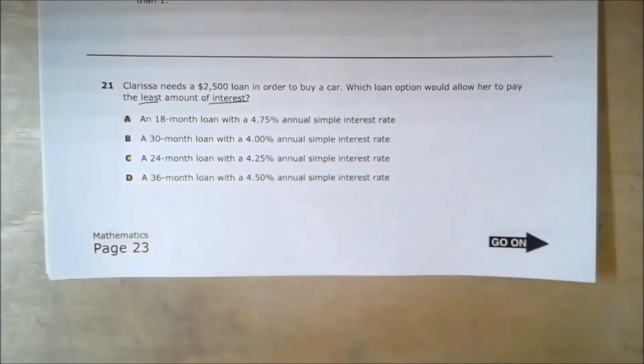In this particular problem, there's no way to get around it. We are going to have to use the simple interest formula to determine the amount of interest that's going to be paid on each one of these loans. Once we check all four, then we can pick the correct answer, and that's going to be the one with the smallest number. So first of all, we need to look for our simple interest equation.